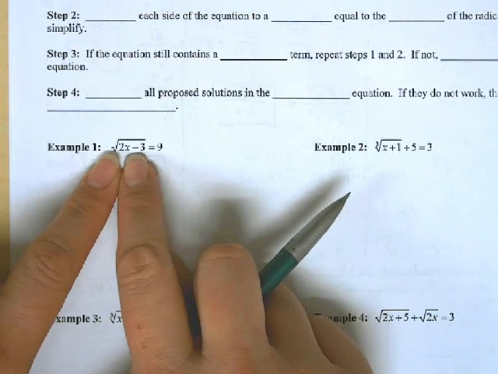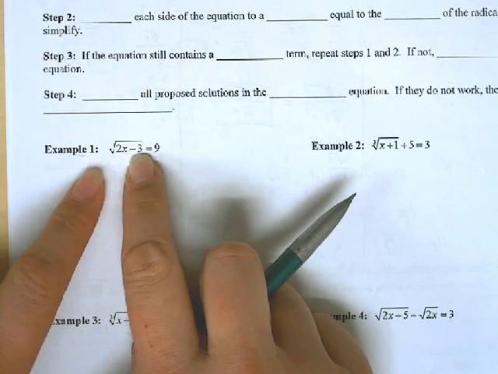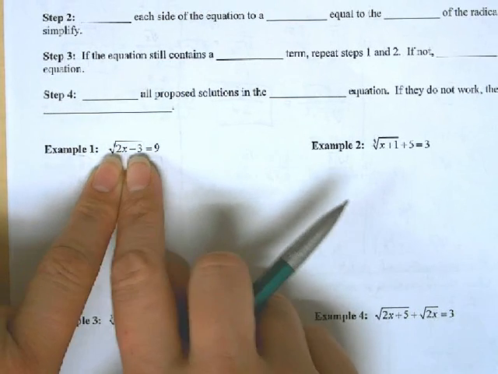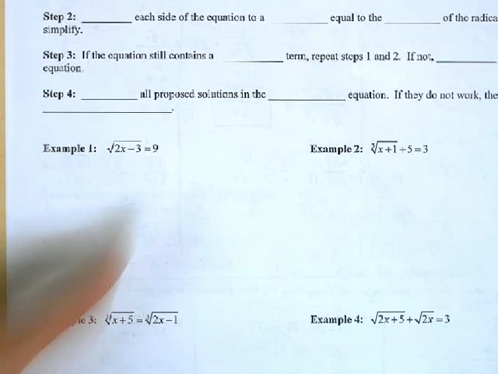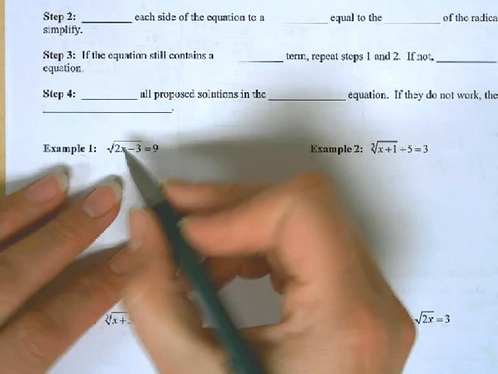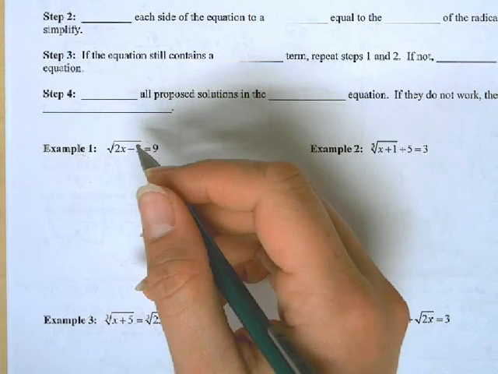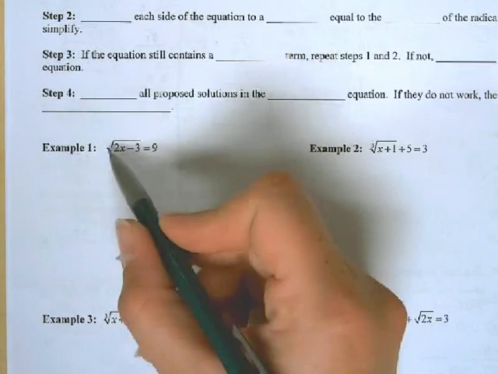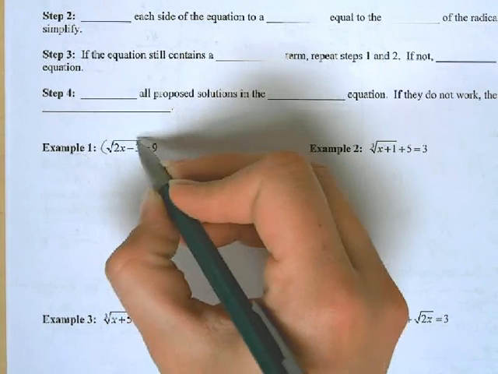We're going to get rid of the radical. Nothing inside this radical can move until the radical is gone. Okay, so to get rid of the radical, it says raise both sides to a power that matches the root. Well, this is a square root, which means we will square both sides.